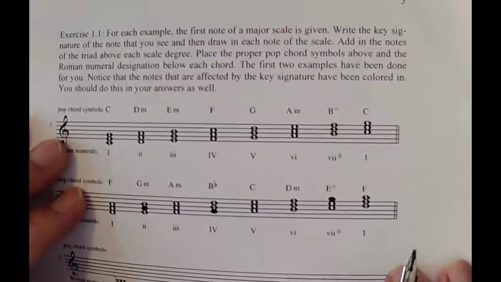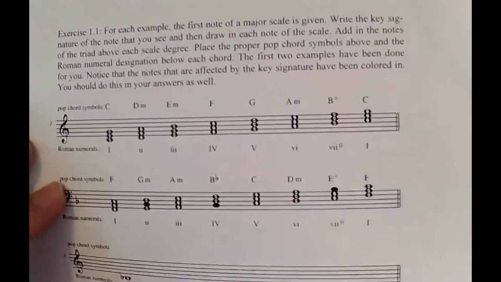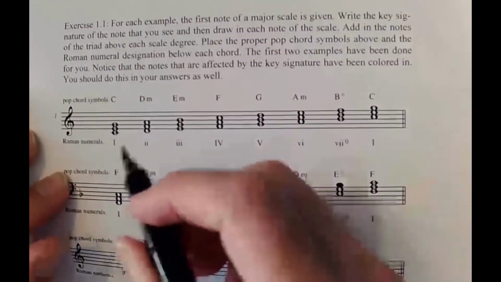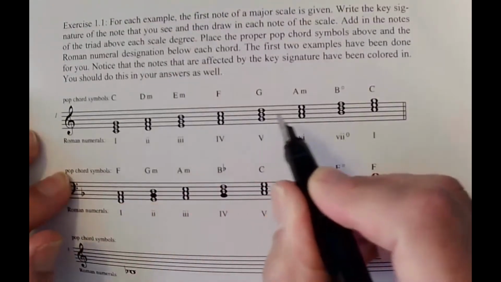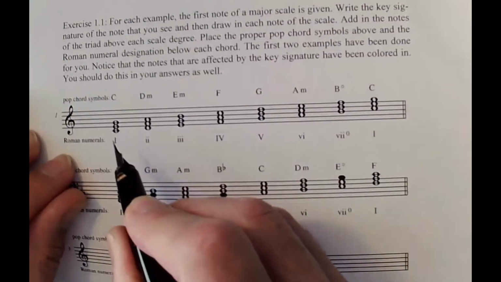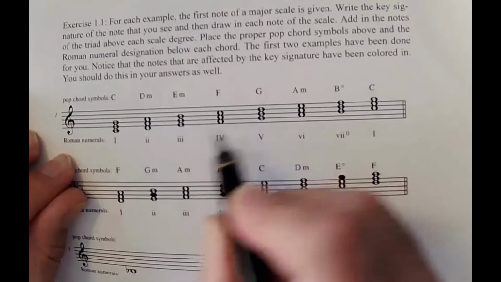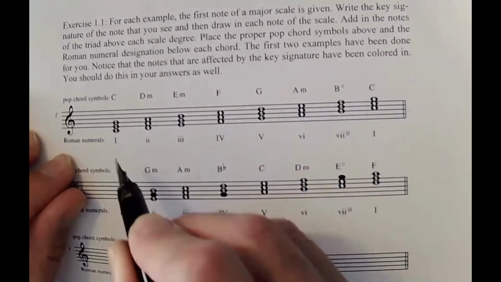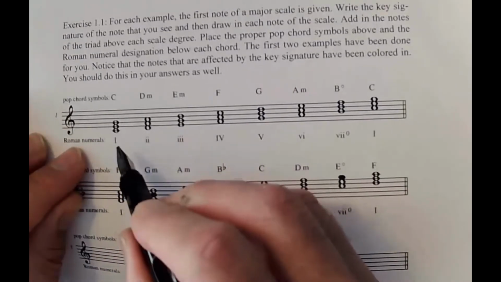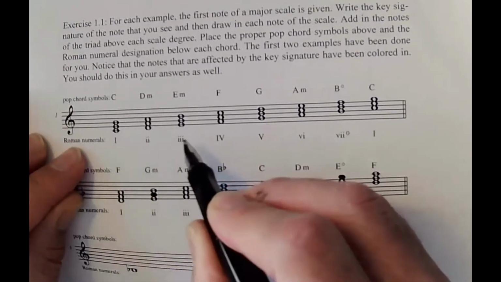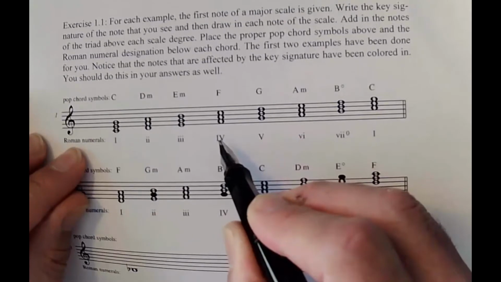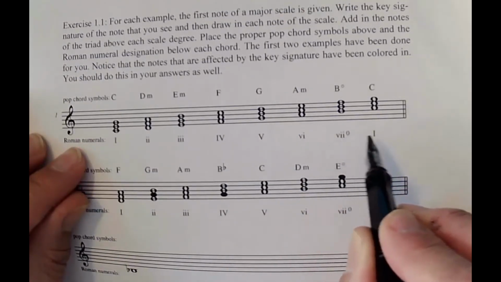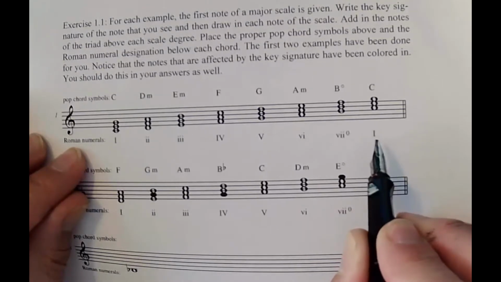At this point, let's take a look at page 5. This is part of your homework actually, but it illustrates something that you need to be able to make sense of. This first example has been done for you. It's the key of C. It gives you each of the triads with the proper Roman numerals and the proper pop symbols. And we've already figured out that the first chord is always major, second is minor, third is minor, fourth is major, fifth is major, sixth is minor, seventh is diminished, and of course back to the tonic is major.